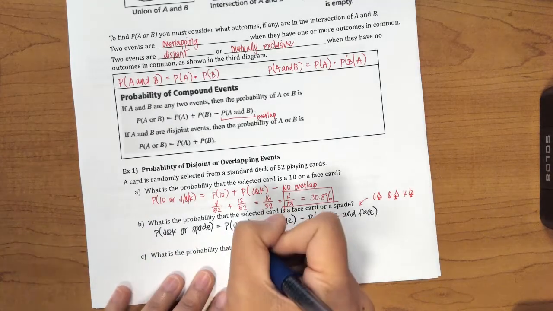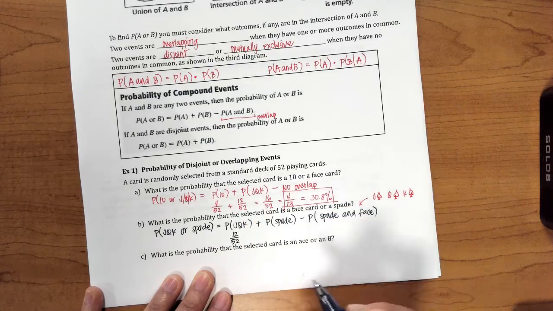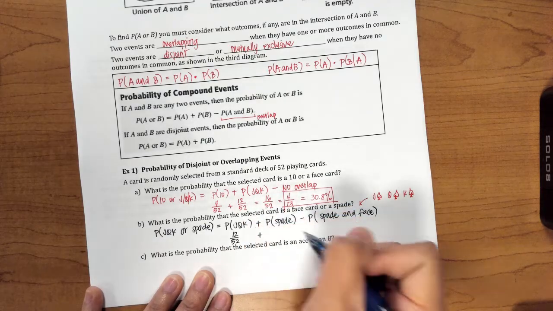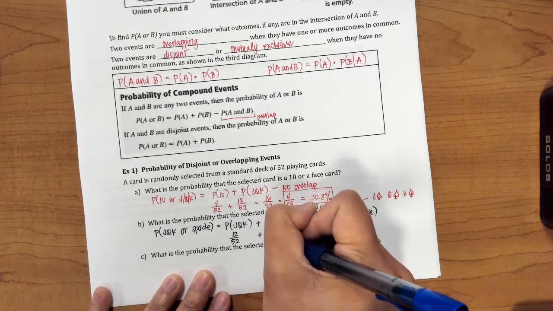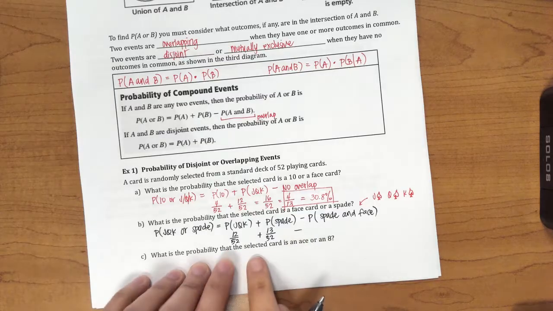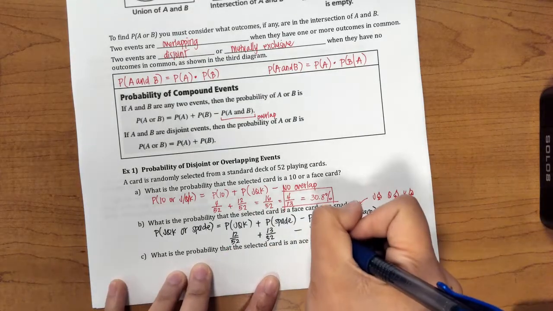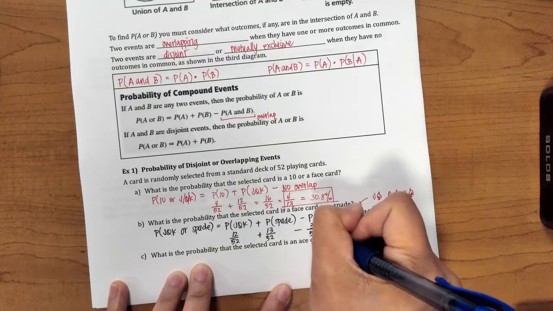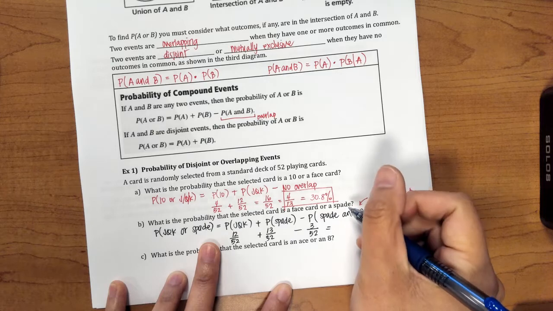Okay. So I'm going to have 12 out of 52 face cards. We already talked about that up there. We're going to add spades. There are 13 spades out of the 52. But then I have to subtract the ones that overlap, right? These two are double counting jacks, queens, and kings of spades. So I have to subtract 3 out of the 52, which gives me a total of 22 over 52.